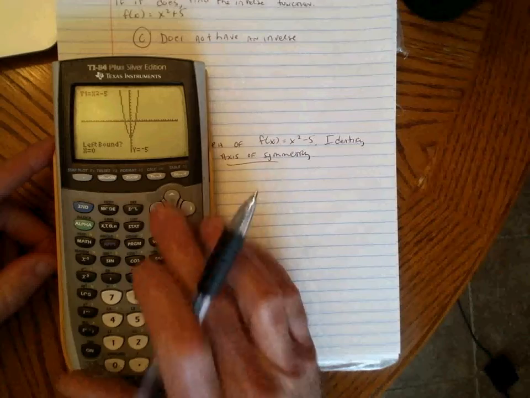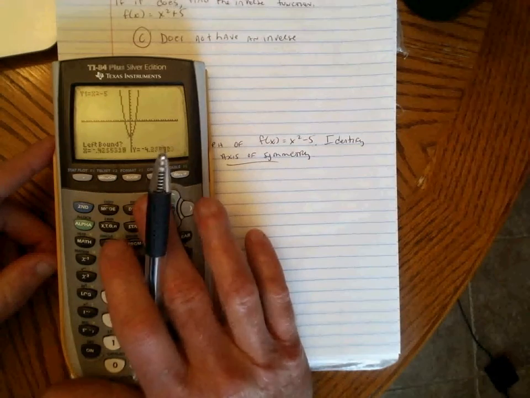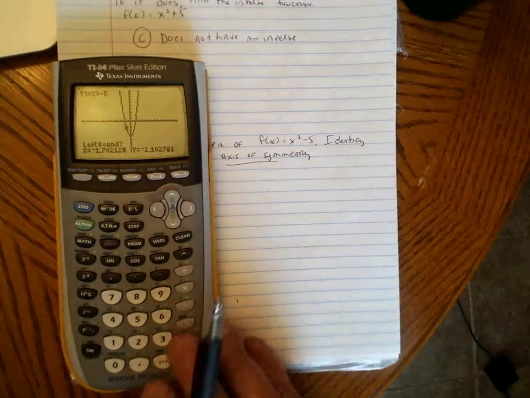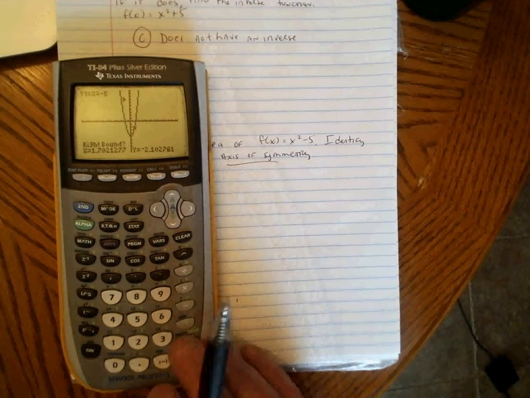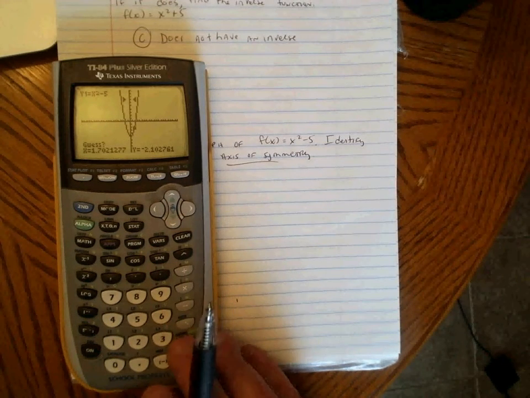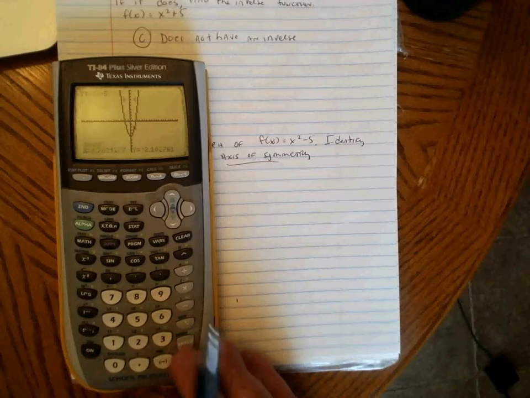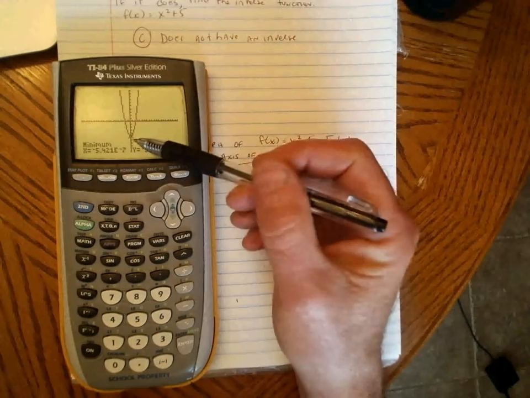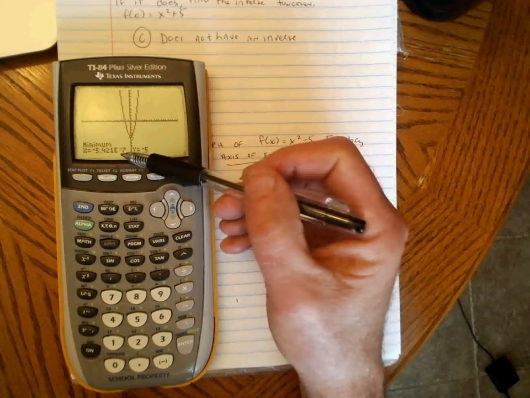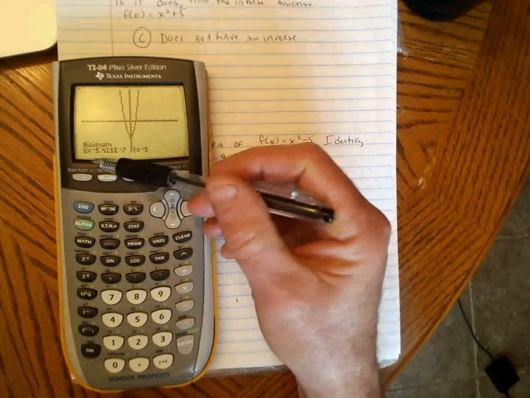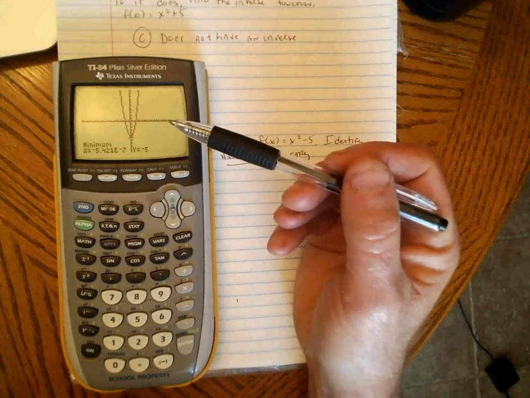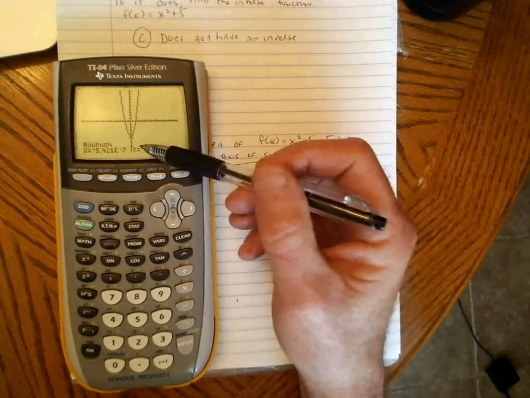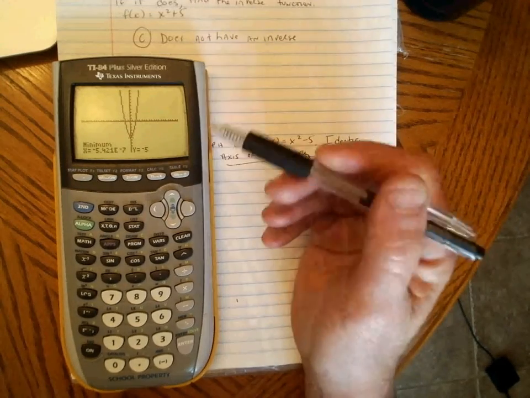It's asking for a left bound, which means we're going to tell the calculator where to start looking for the minimum. And a right bound, we basically have to put one on either side. And then we're going to ask it to guess. It says the minimum is negative 5.421 times e to the negative 7. That means times 10 to the negative 7. It means a very, very small number. It means x equals 0. That's so small, the way the calculator figures it. And y equals negative 5.